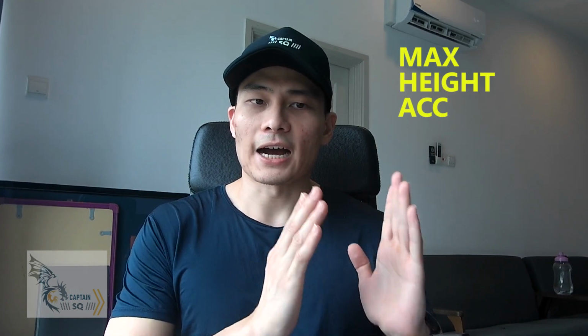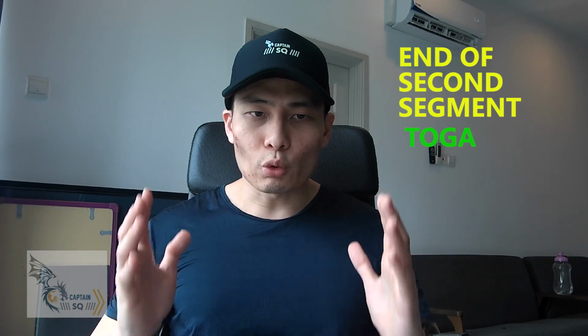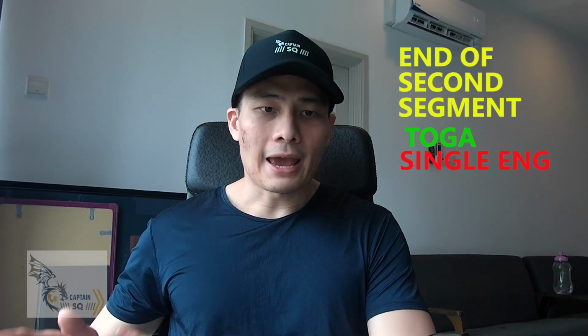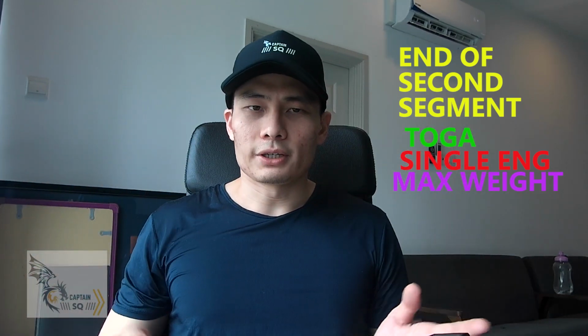So to sum it up, the maximum acceleration height is the height of the aircraft at the end of the second segment with TOGA thrust on one engine, the other engine failing at V1 and at the worst and heaviest weight limited by runway. Why is this important? What happens if the pilot tries to climb beyond the maximum acceleration height at V2 speed? Well, he may exceed the 10 minutes of TOGA thrust limit and thereby risk total engine failure even before green dot is reached.